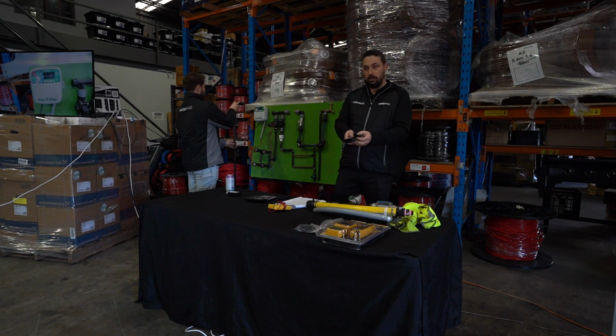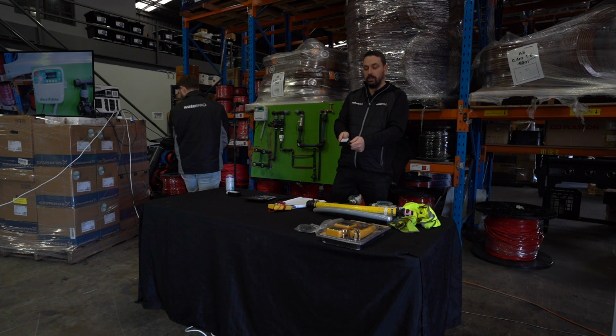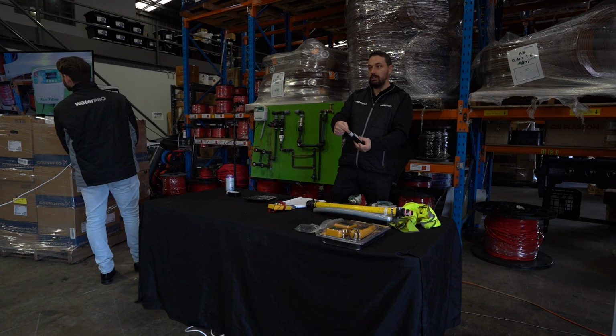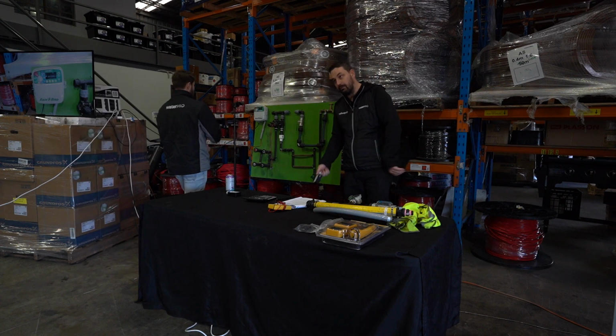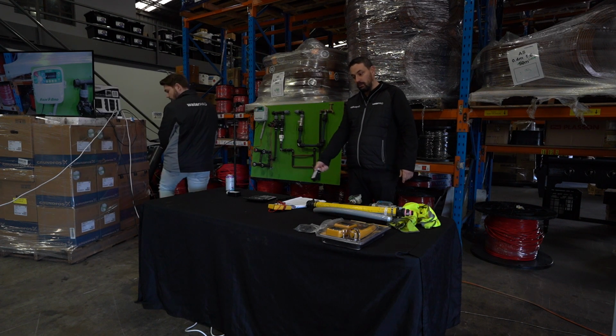So this is a pretty straightforward unit. We turn that on and we can adjust the sensitivity of that unit. We can put a piece of conduit in that so we don't have to bend over on the valve. So you can just hold that down to a valve box.